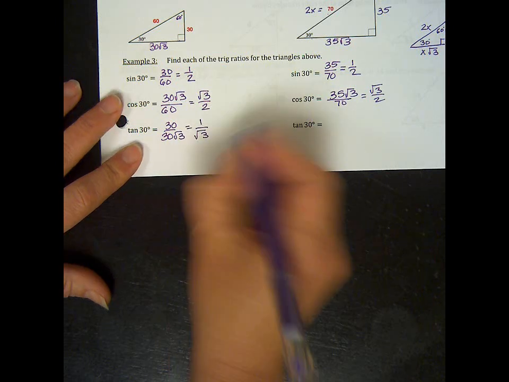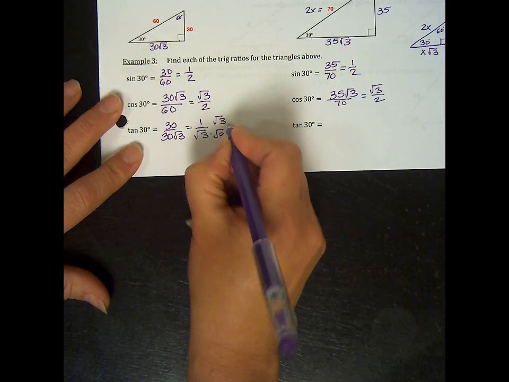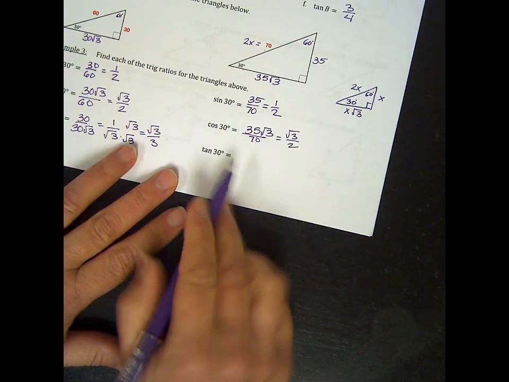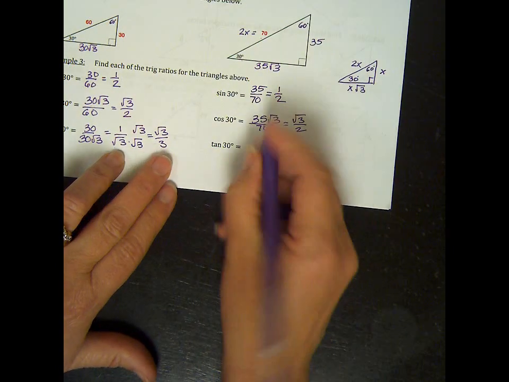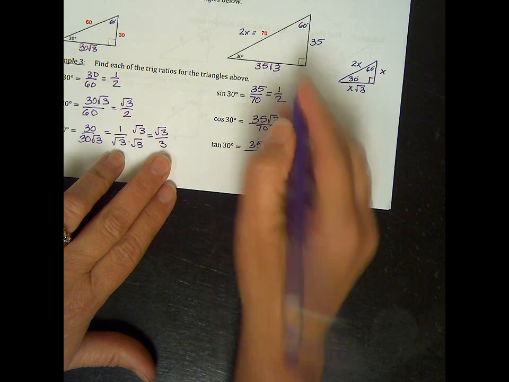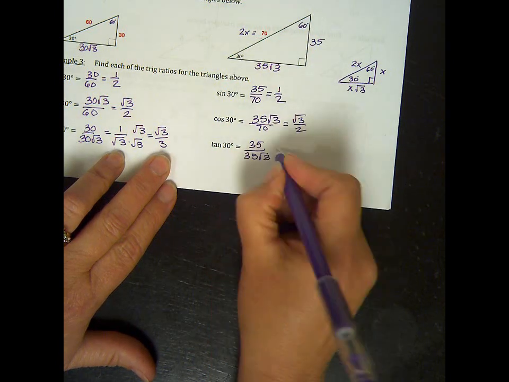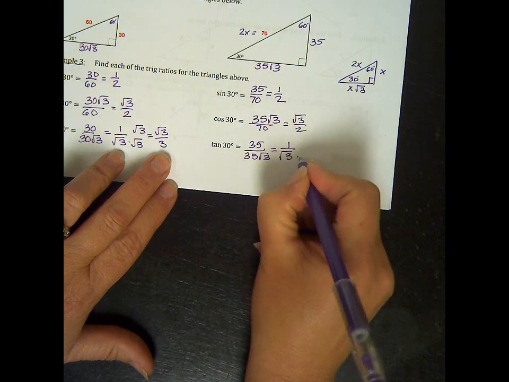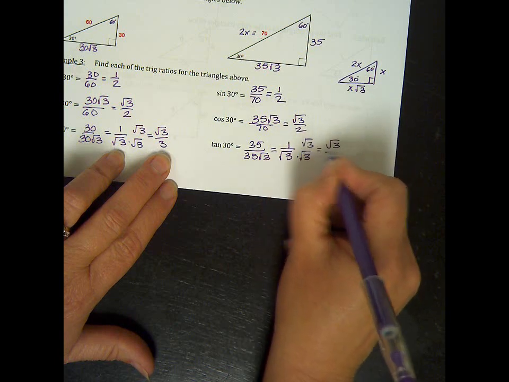Remember, we want to rationalize when we can. If I multiply by root 3 to get that root off the denominator, I get root 3 over 3. So the tangent of 30 should also be root 3 over 3, but let's make sure. Opposite is 35 over adjacent side is 35 root 3. If we simplify, we get 1 over root 3 and rationalize. Again, we get root 3 over 3.